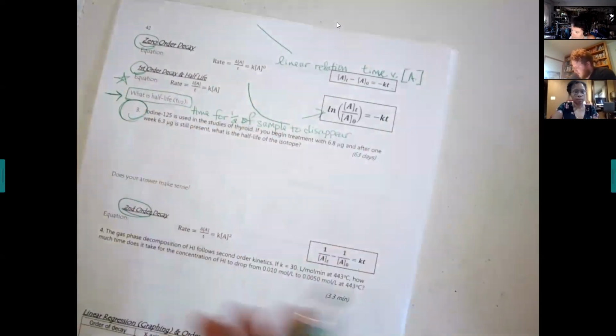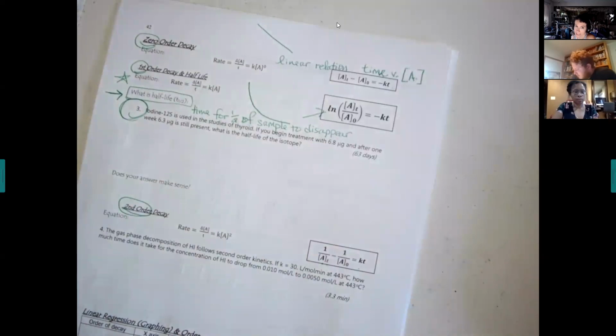So nuclear chemistry is always first order decay. If it's zero, first or second, that never changes no matter what. If you go to Mars, if you go to Jupiter, yeah. All right, we're only going to do half-life with first order decay.